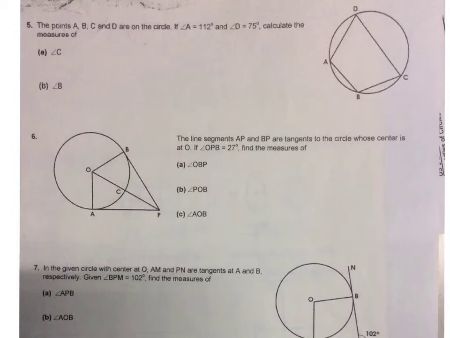Okay, in this video, I'm going to discuss more applications of the properties of circles. In number 5, we want to find the measure of angle C and the measure of angle B. What we know is that angle A is 112 degrees, and angle D is equal to 75 degrees.